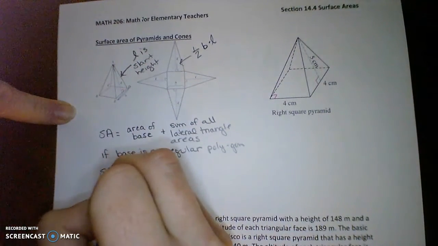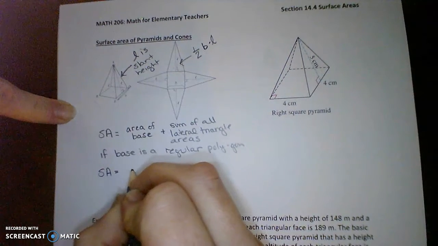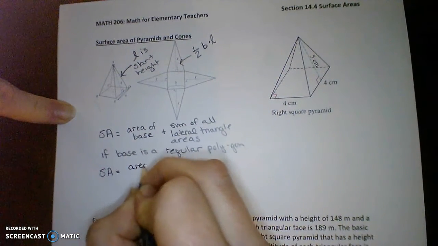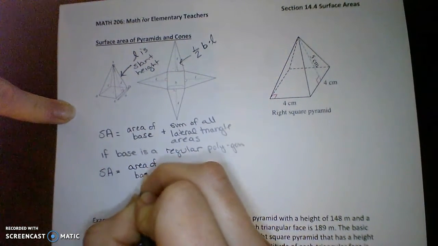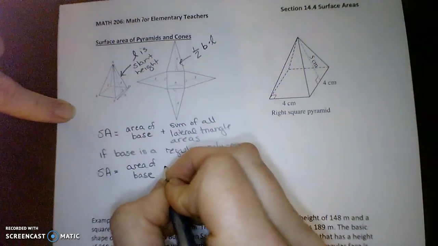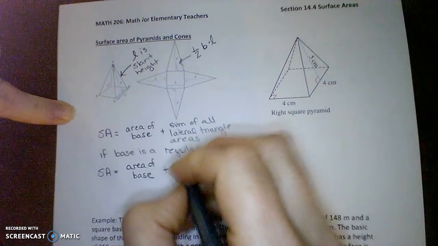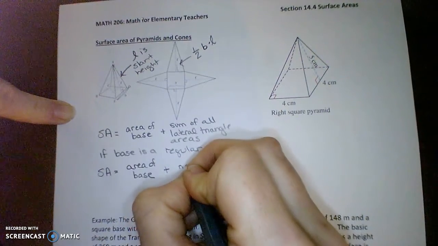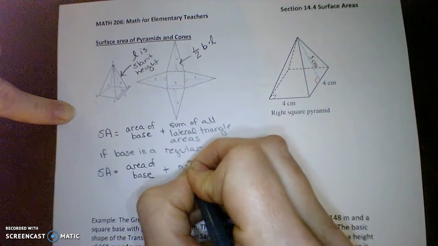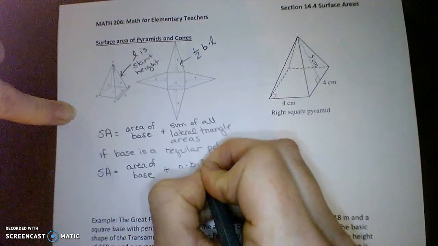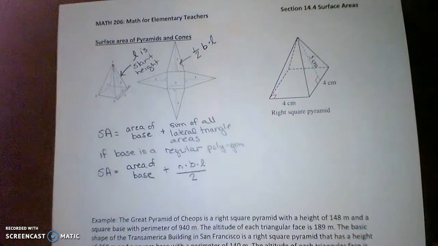So the surface area would be the area of the base, which in your book they call a capital B, plus you've got n of these triangles, n times 1/2 B times L. So I'll write it like this, n times B times L over 2.